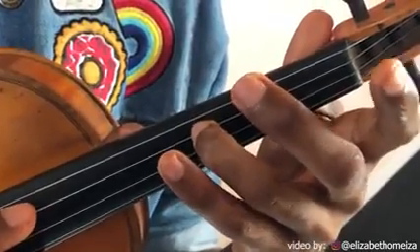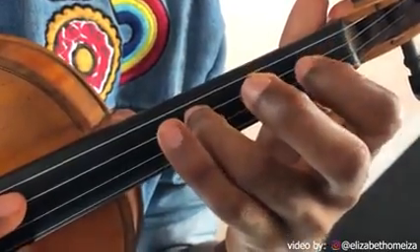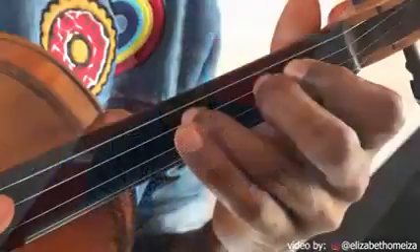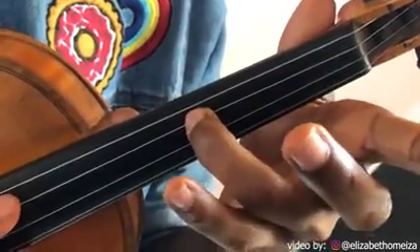What alphabet should this be? We have to consider the open string, which is D. Your first finger on that open string should be E. Your next finger on that same string should be F. Then this one should be G. Good. So it's just alphabetical.